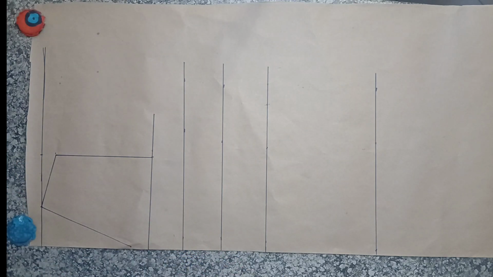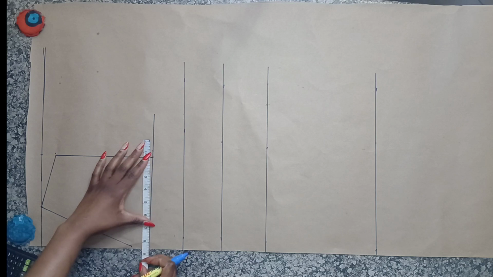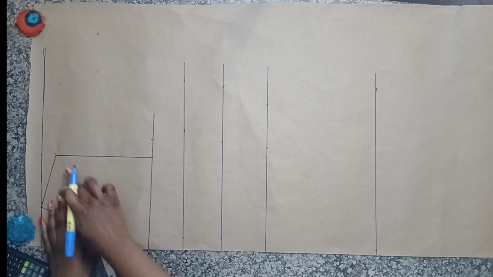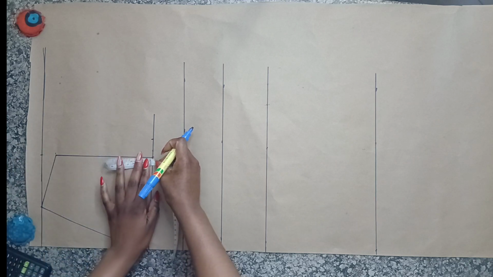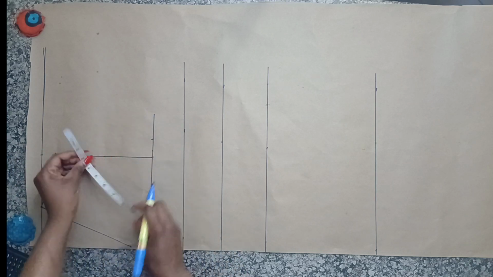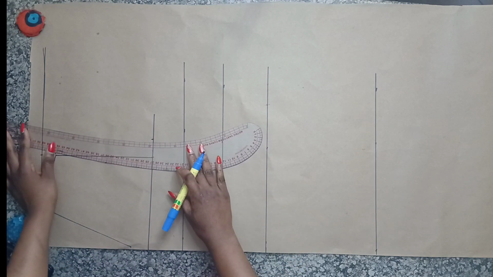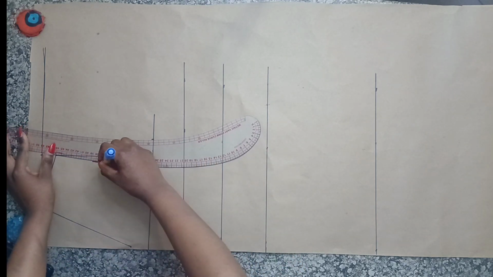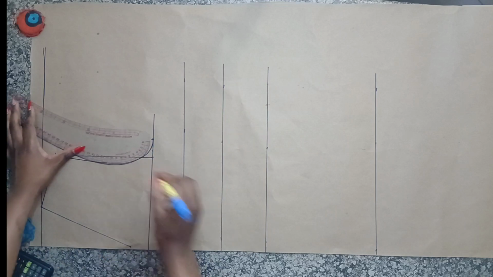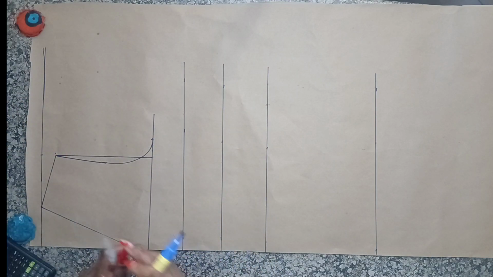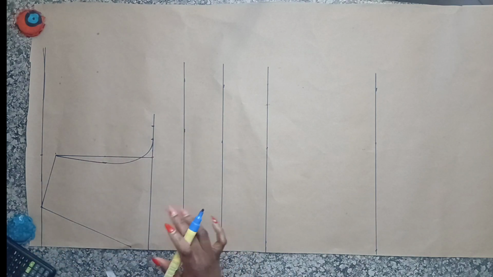Now on the chest line, you're going to insert your bust divided by 4, then you also add 1 inch seam allowance. Perfect.